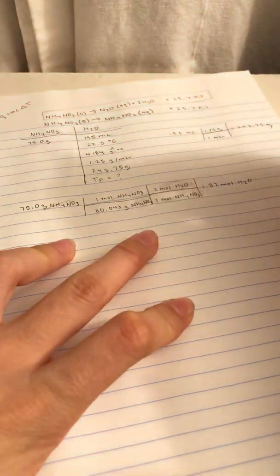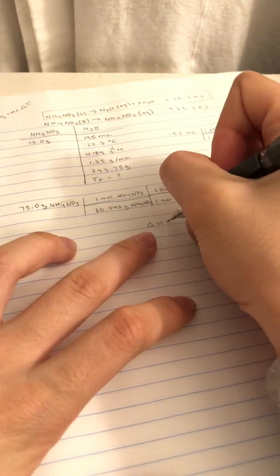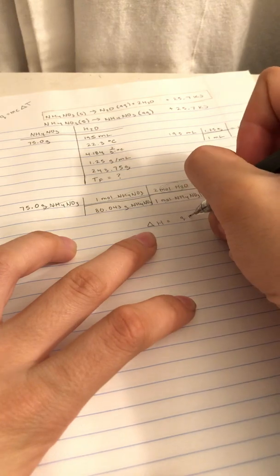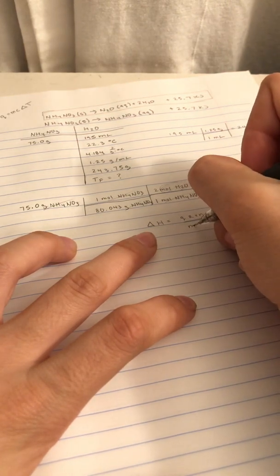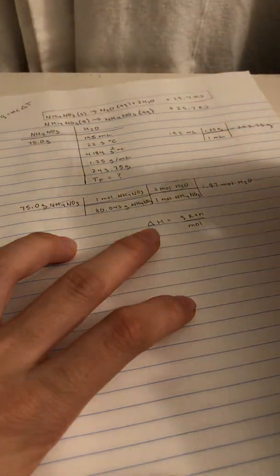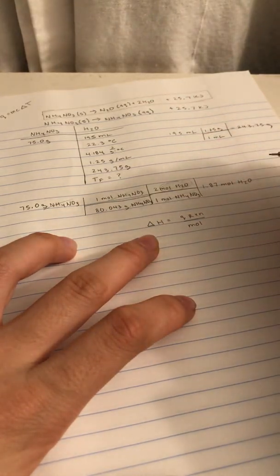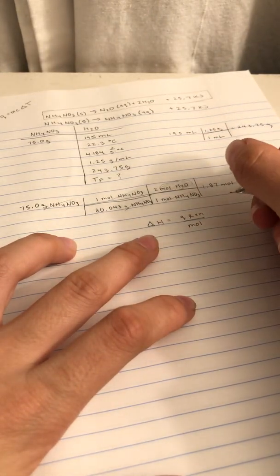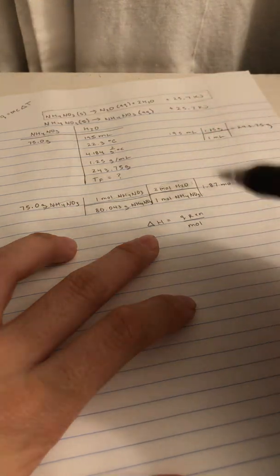And why I'm doing this is I'm going to show you the equation right now. Okay, so for Q, the equation is delta H is equal to Q of the reaction over mole. Perfect. So we have the delta H, which is 25.7 kilojoules.